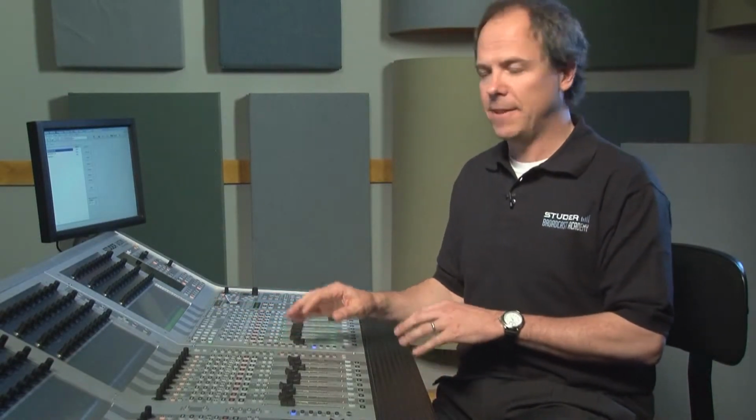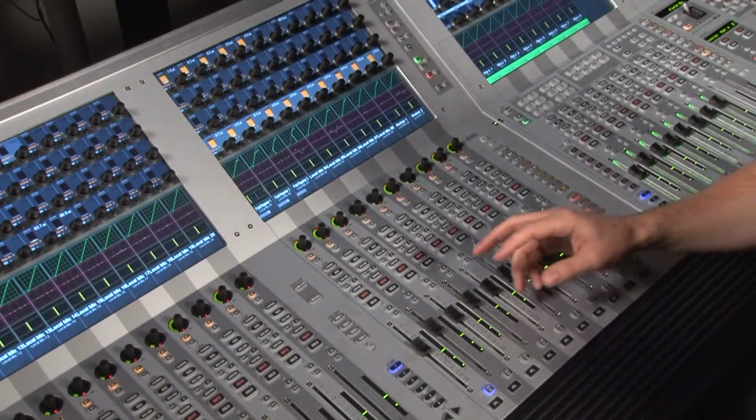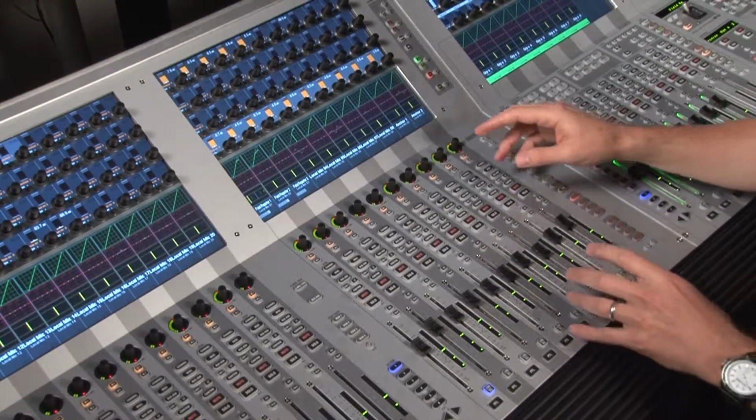Vista 1. It's an all-in-one chassis, meaning that the I/O and the DSP is built into it. It has the same feature set and functionality of the Vista 5 and the Vista 9. So basically it hits the ground running with full feature sets.